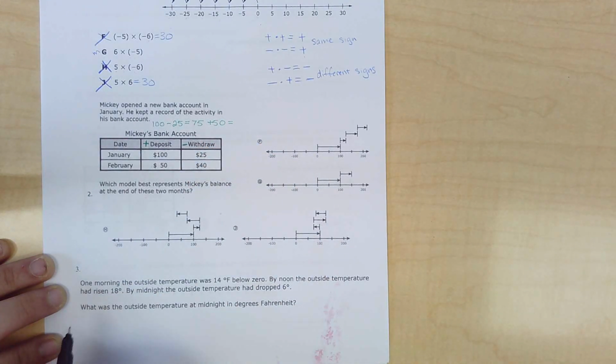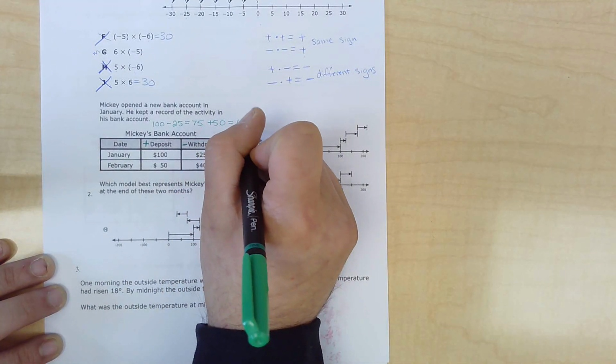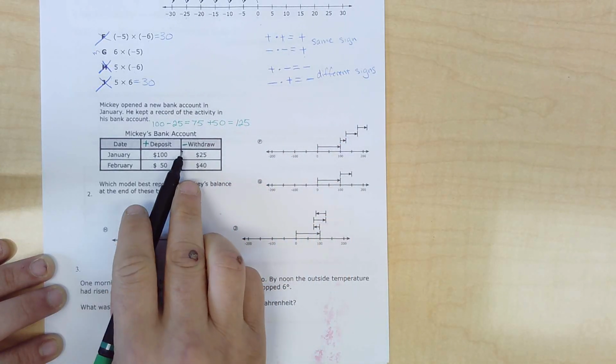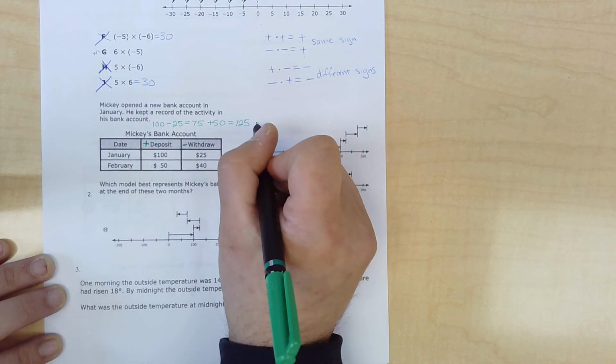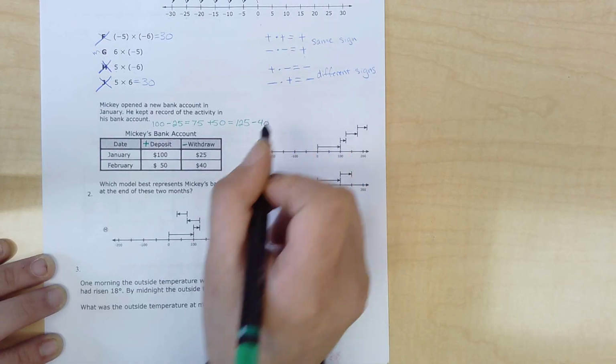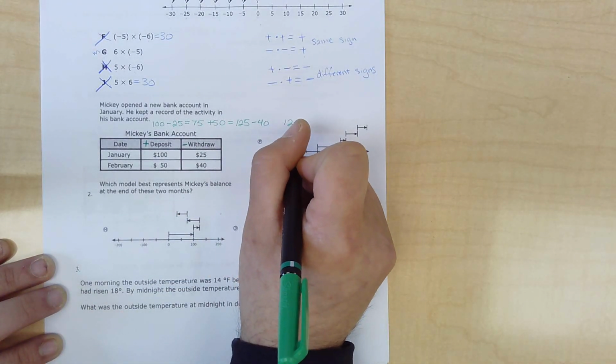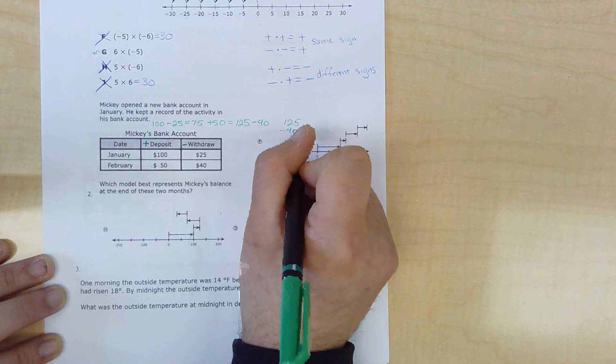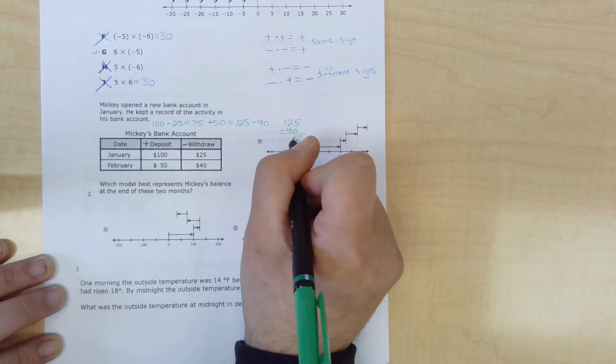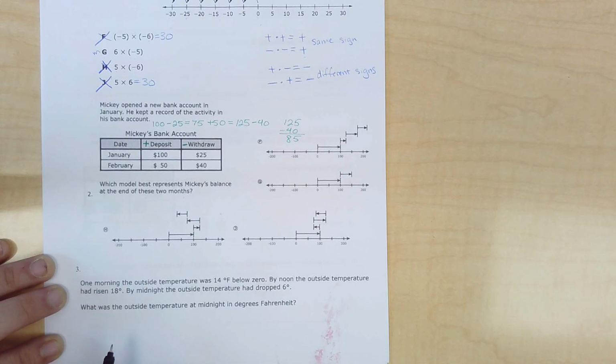We'll get 125 with that. But then he withdrew $40. So we can solve 125 minus 40. 12 minus 4 is 8. So he was left with $85 at the end of all of this.